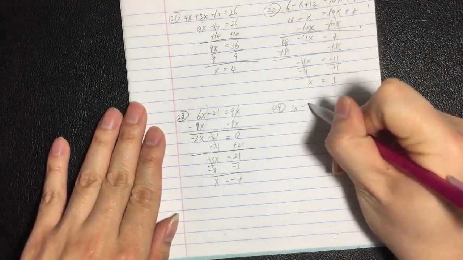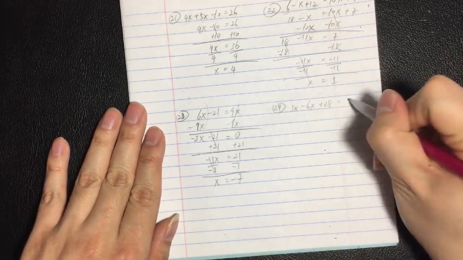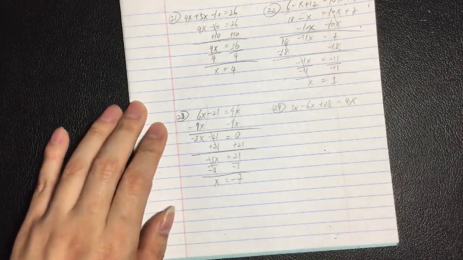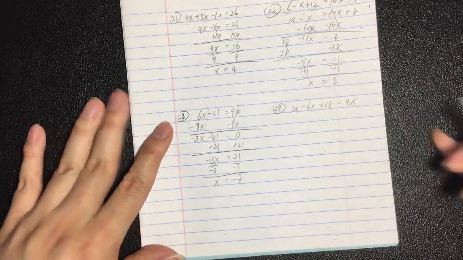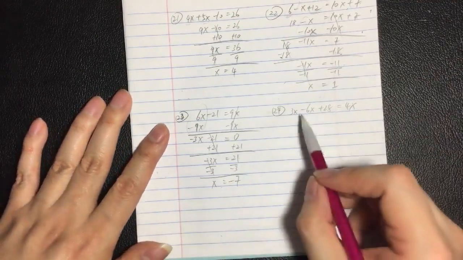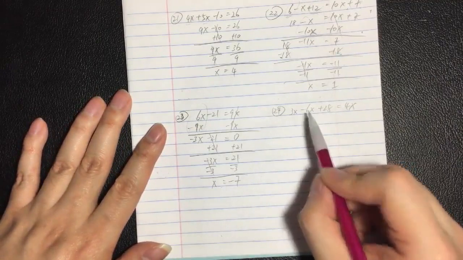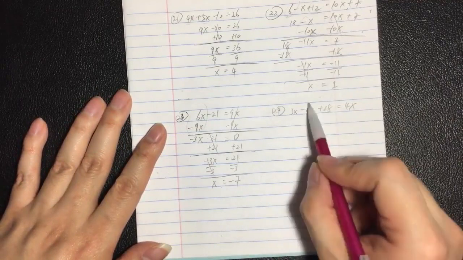3x minus 6x plus 28 equal to 4x. When there are x on the same side, we try to combine like terms first.